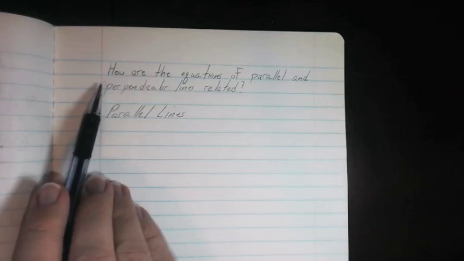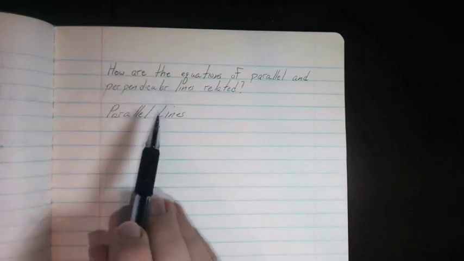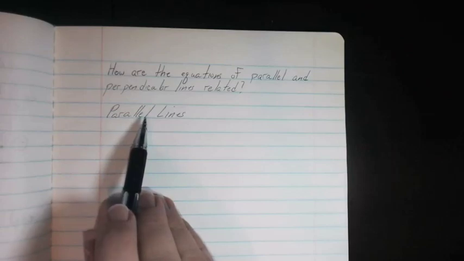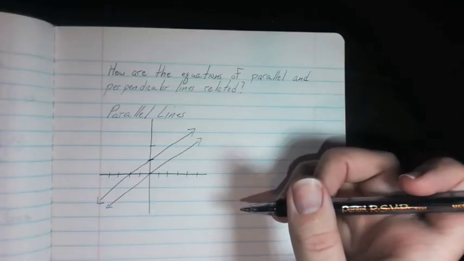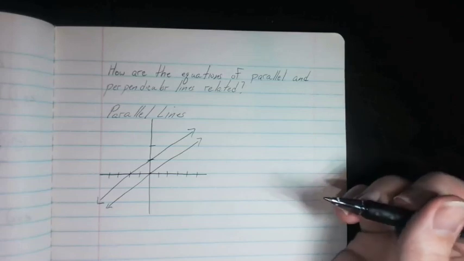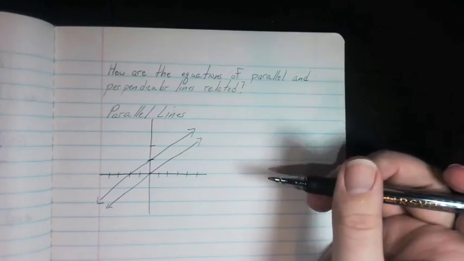Now, we've talked about parallel and perpendicular lines off of the xy plane before. On the xy plane, they have a really nice relationship. So what I'm going to do first is draw two parallel lines, and we're going to discover something about their equations. Okay, so within human error, these lines are parallel. What I'm going to do now is find their equations, and we're going to do it in slope-intercept form.